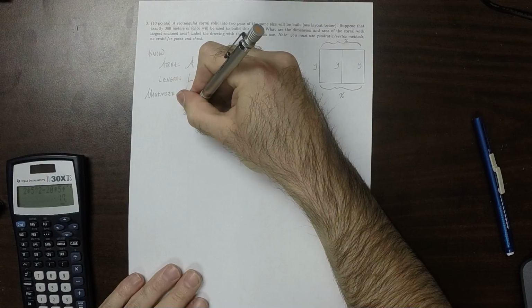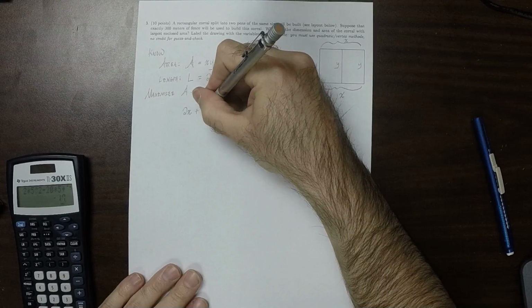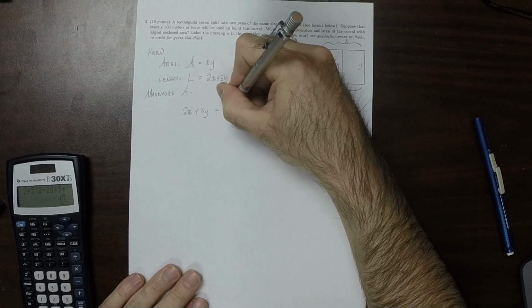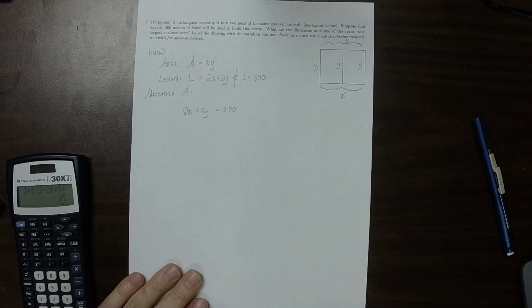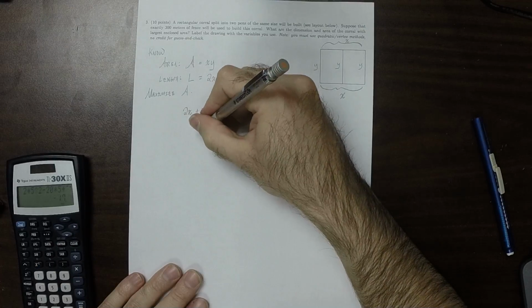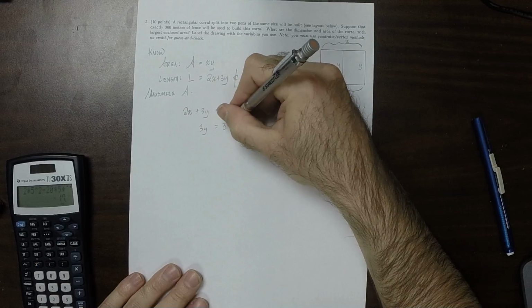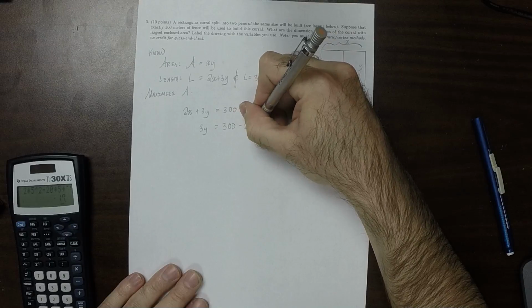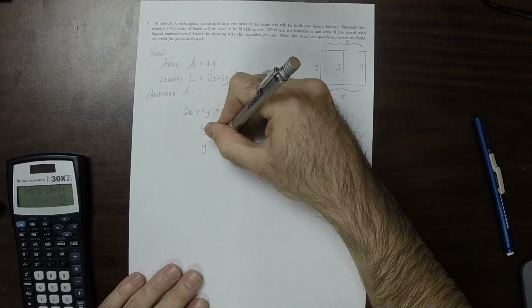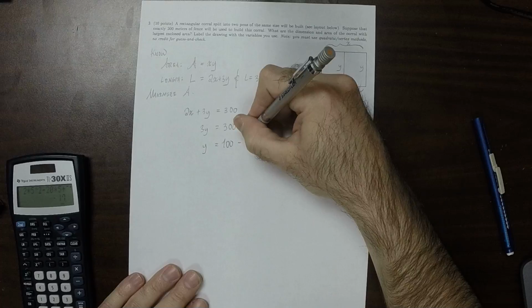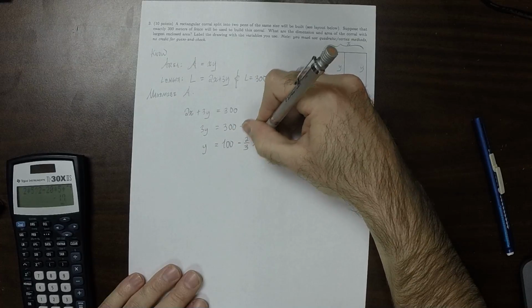We know that 2x plus 3y is 300. So, solving for y, we get 3y is 300 minus 2x, so that y is 100 minus 2/3 x.